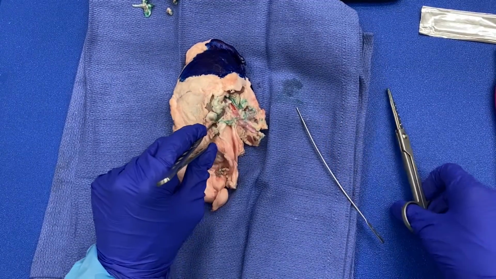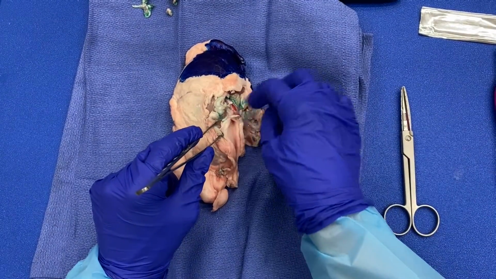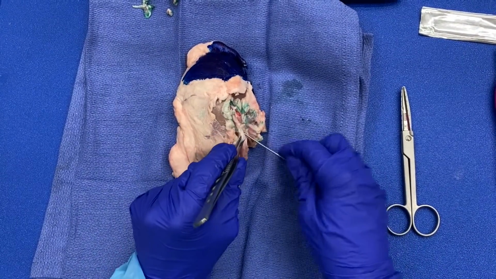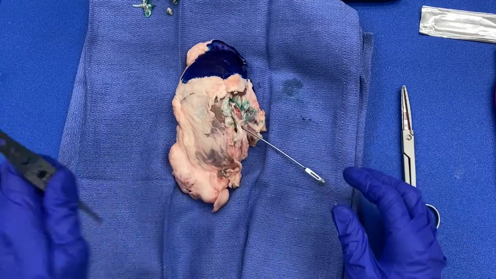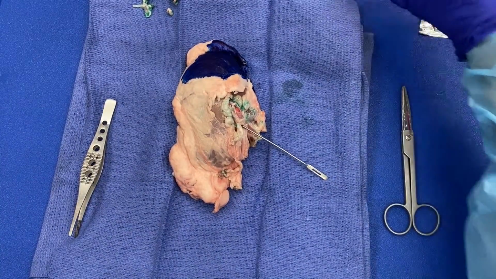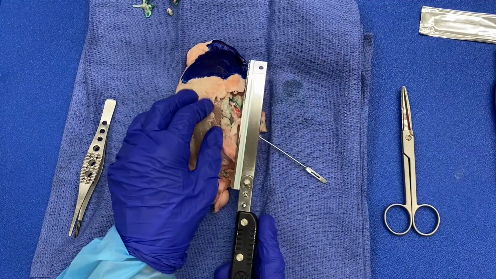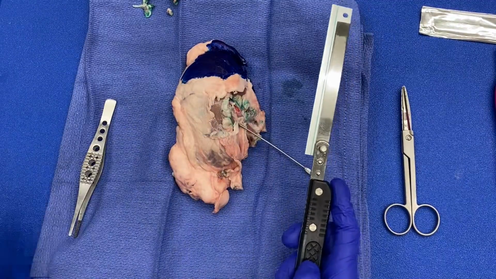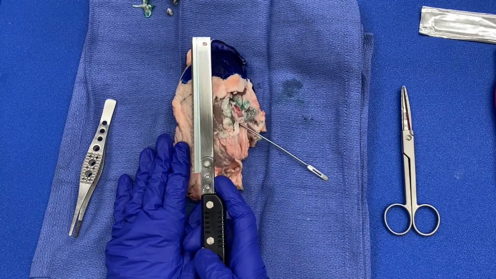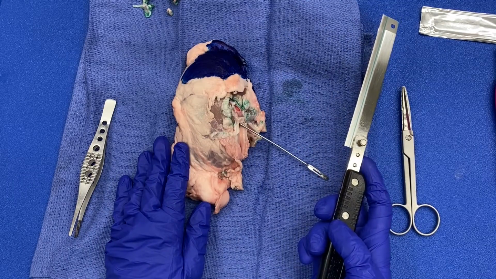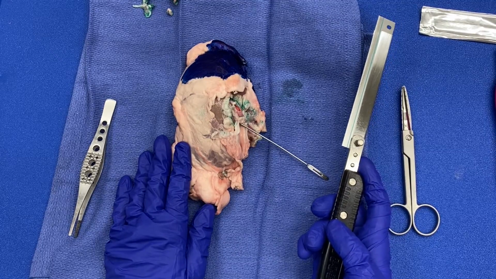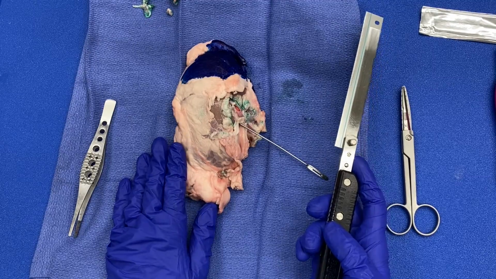All right. So now comes the next step, which is using the probe as a guide for my blade to ensure that I am in the renal pelvis. I am using a medium blade, and I will cut from the hilum towards the renal pelvis. This approach is useful for tumors that originate in the renal parenchyma, such as a renal cell carcinoma.